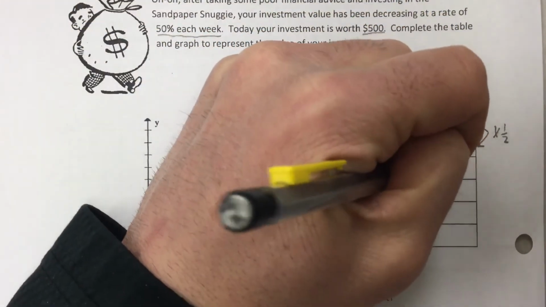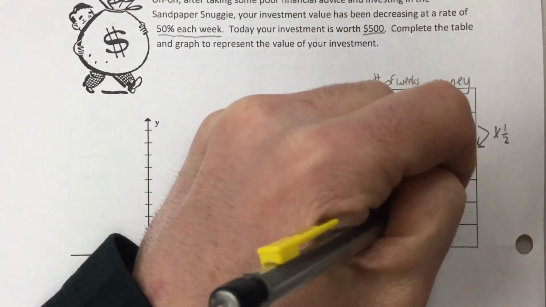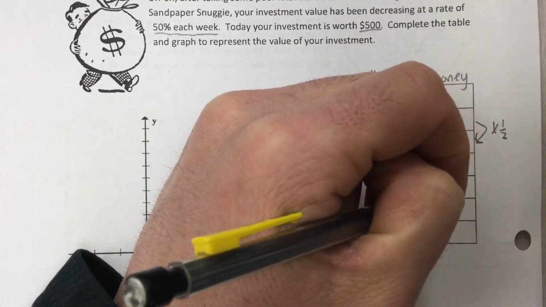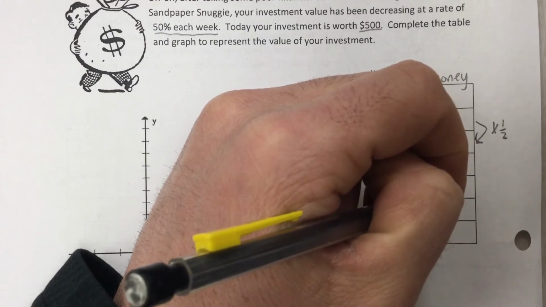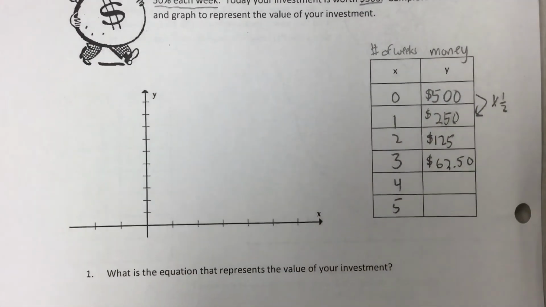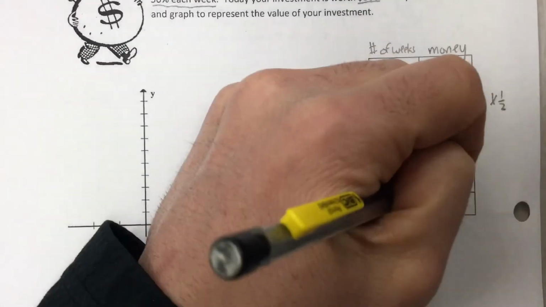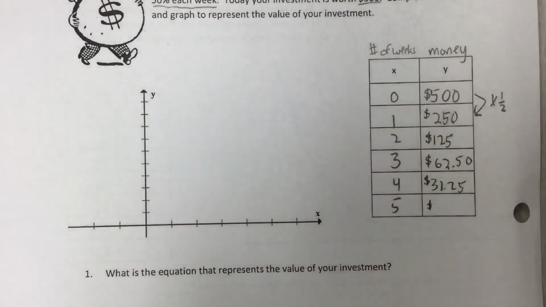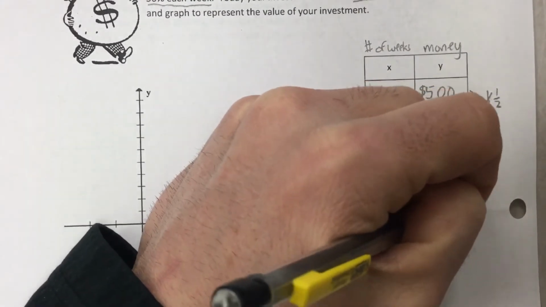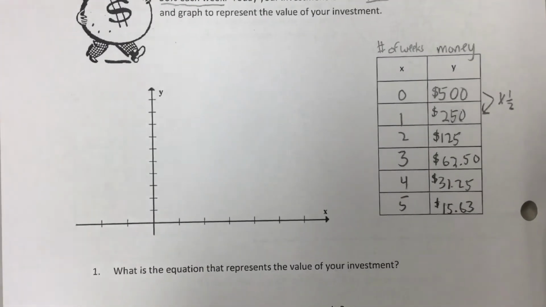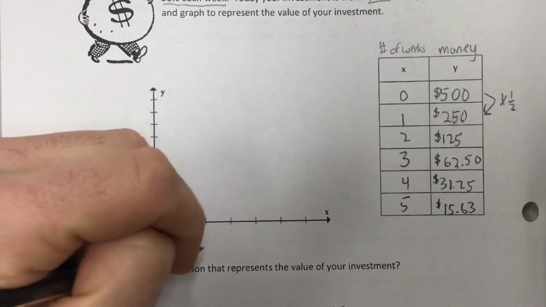Half of 250 is 125. Half of 125 is 62.5. So $62.50. Divide that by 2, we get $31.25. And divide that by 2, and we get $15.63. And again, I rounded that to 2 decimal places because we're talking about money, and money is always 2 decimal places.